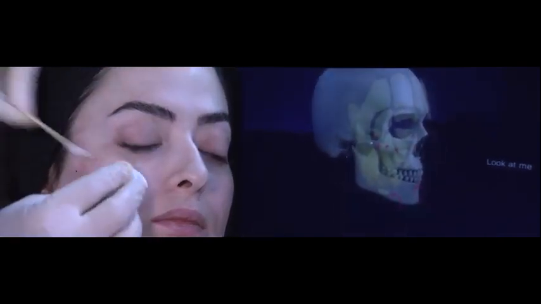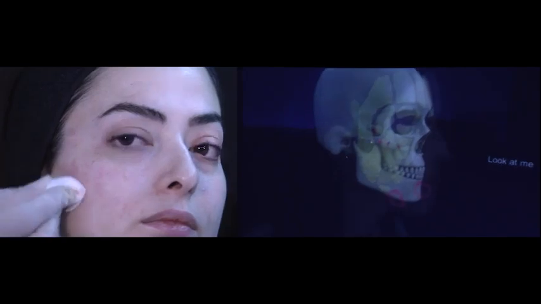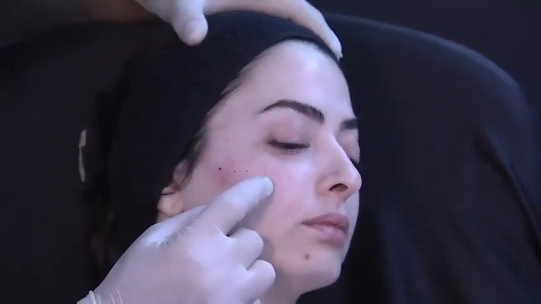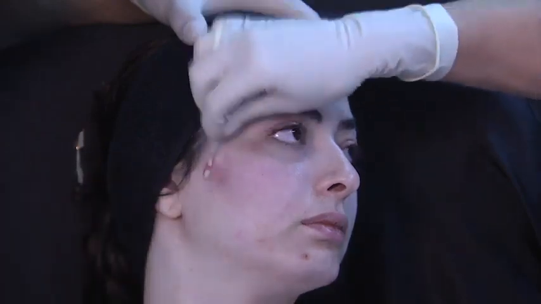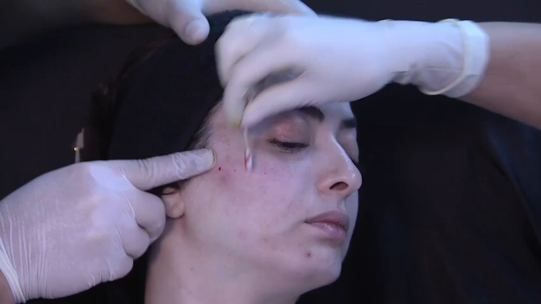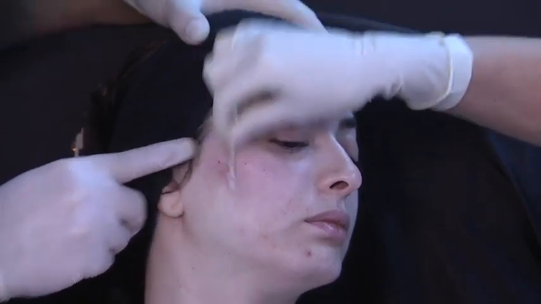Now you can see how I move my needle here, trying to find the bone. If I don't find the bone, I don't inject, because this is a dangerous area, as you can see. It has to be on the bone. That's it. How many do you have already? I have done 4 points.